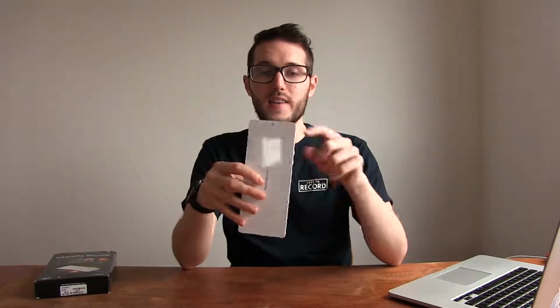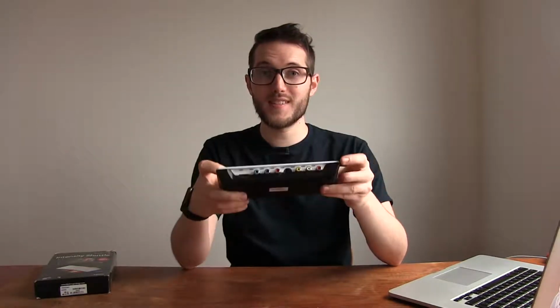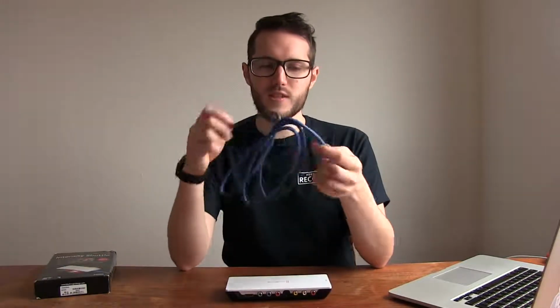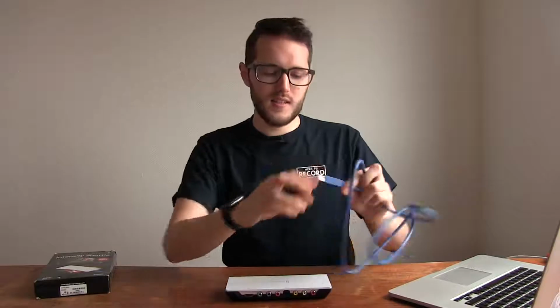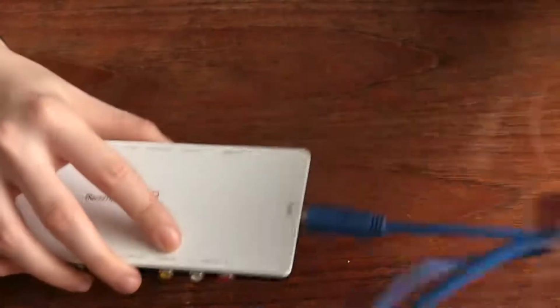So basically what I can do is plug in HDMI on this side, and that comes in through USB to my MacBook Pro. And on the other side, I can pass out the same HDMI feed off to a projector or something like that. So let's plug it into the computer and see what it does. The nice thing is they give you the USB cable that you'll need. So let's just plug that in and just plug it into the computer.